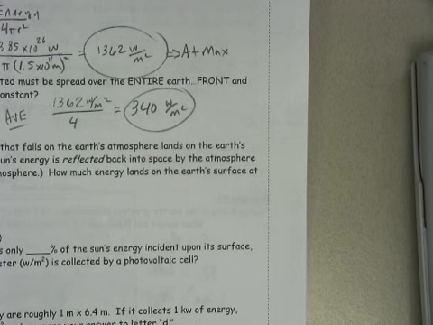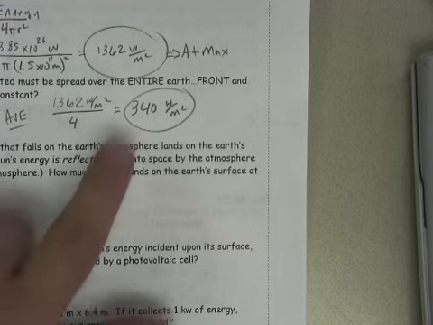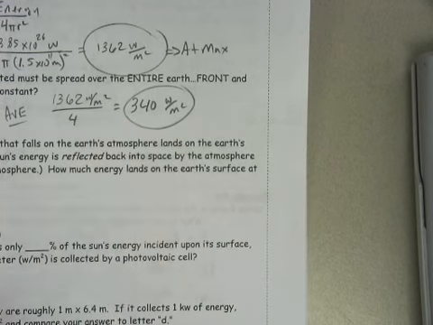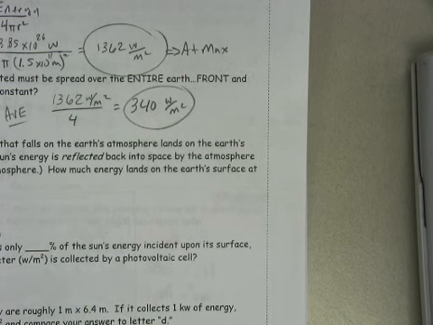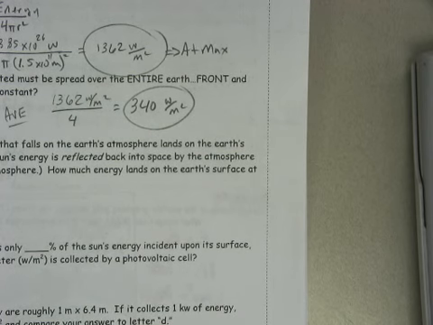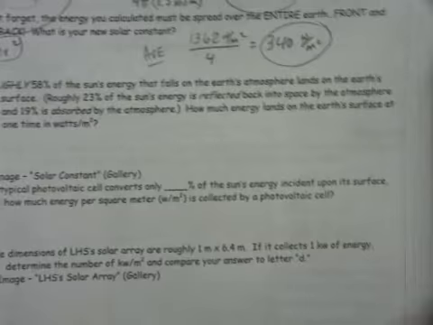So you start to see that the potential for solar energy starts to decrease drastically, because the best you can do in terms of an average value is 340 watts per square meter. That's basically 3.5 100-watt light bulbs. It's not a lot of energy. All right, now let's go down to the next one.